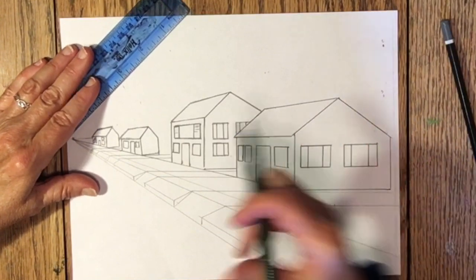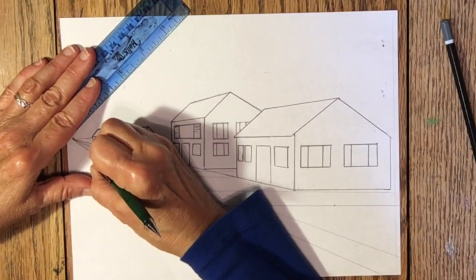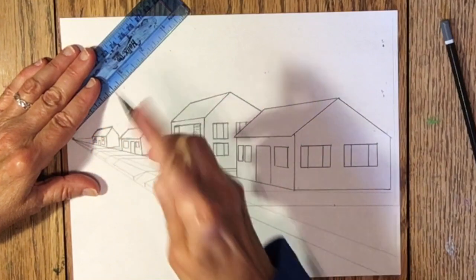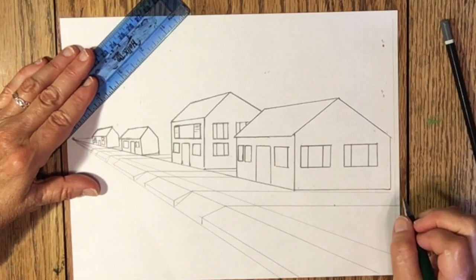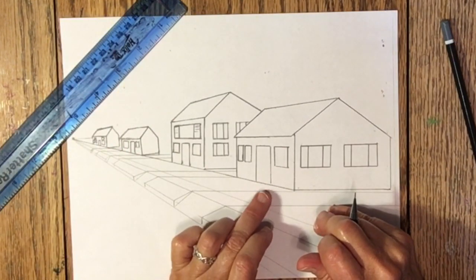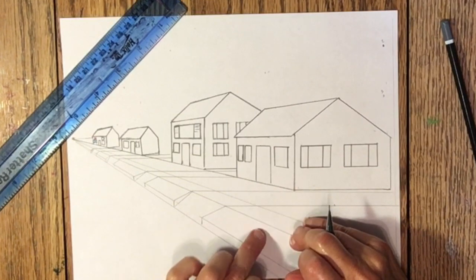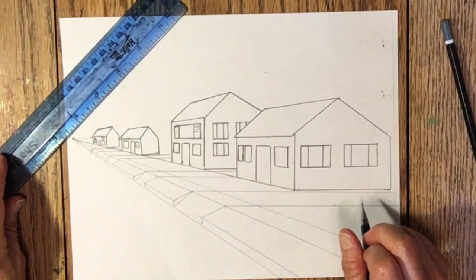Okay, and then I have some more lines to erase. I think they can get smaller erasers in this. So basically you have the basic laid out front yard, driveway, sidewalk, terrace, and curb. And that's how that would go.